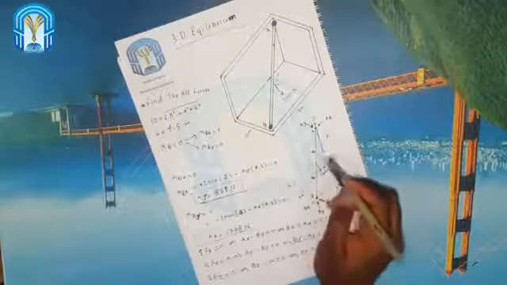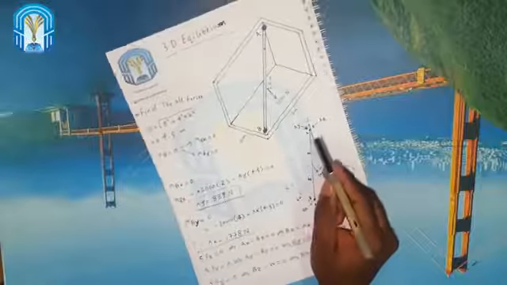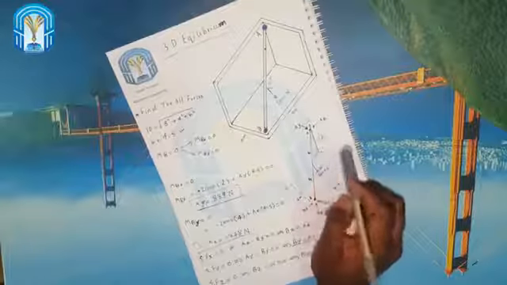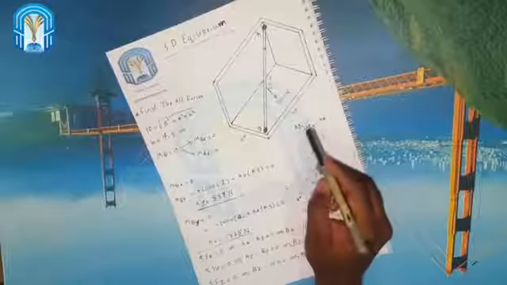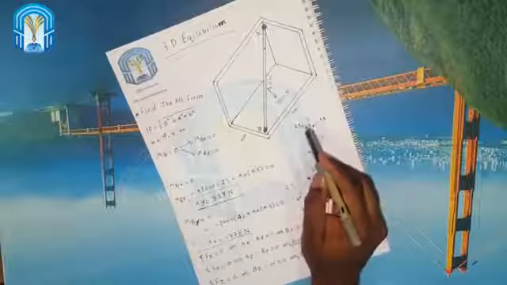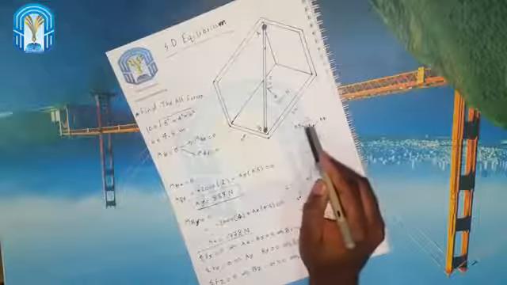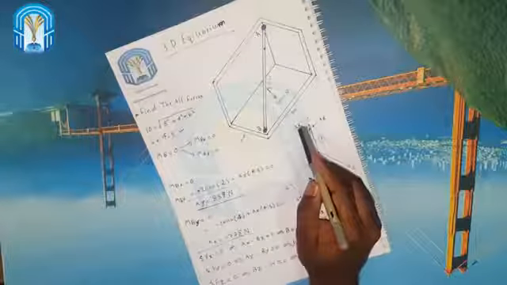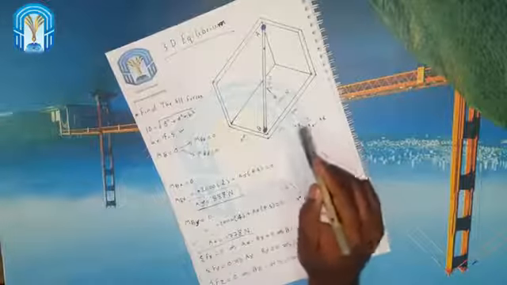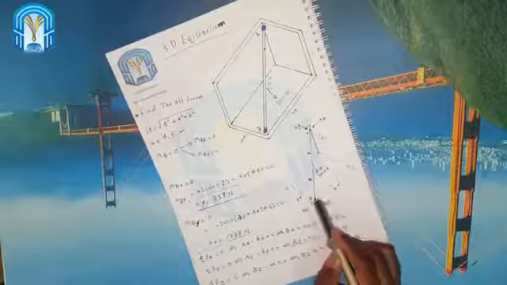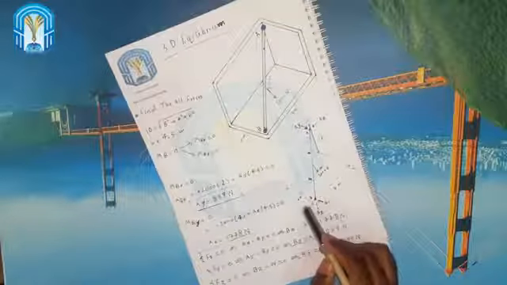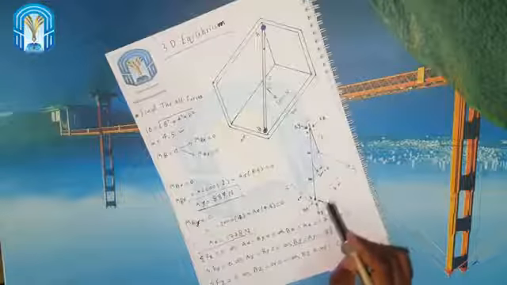First of all, draw the free body diagram and determine the forces. On A, there are two reaction forces, AX and AY, and on B, there are three forces, BX, BY, BZ.